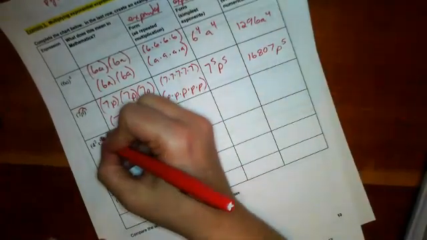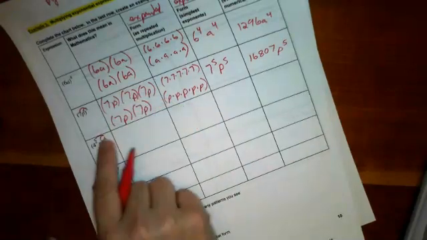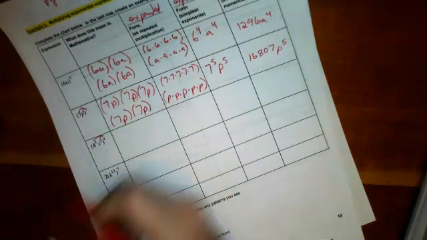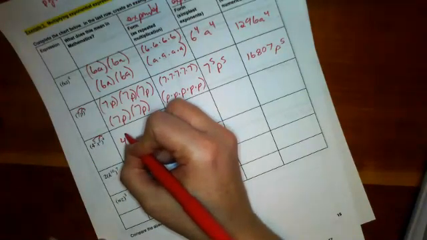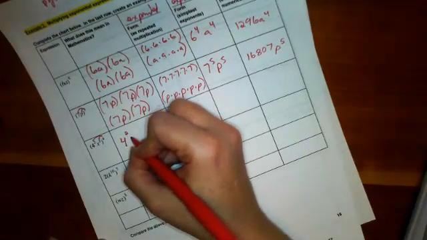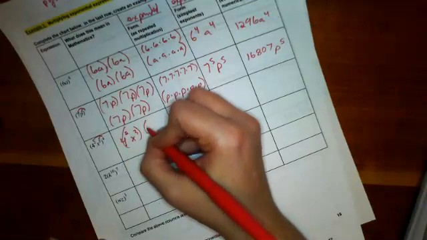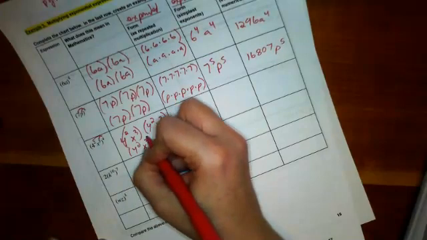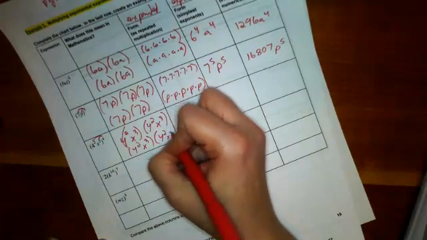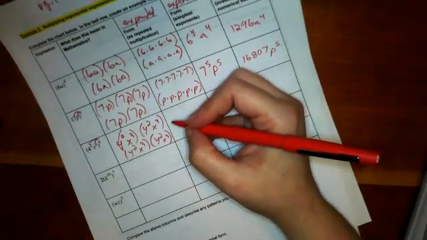Okay? I like this next one. Okay, we distribute that 4 because it's to everything inside the parentheses. So we've got 4 squared x to the 3rd times 4 squared x to the 3rd, 4 squared x to the 3rd, 4 squared x to the 3rd. This is kind of a pain. Okay, I think you can see where we're going.